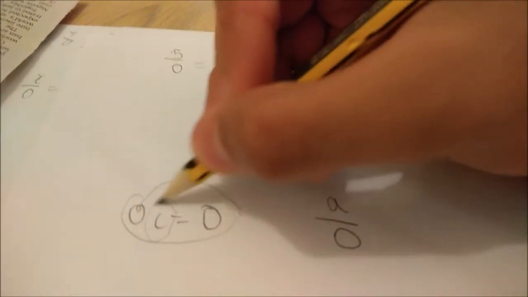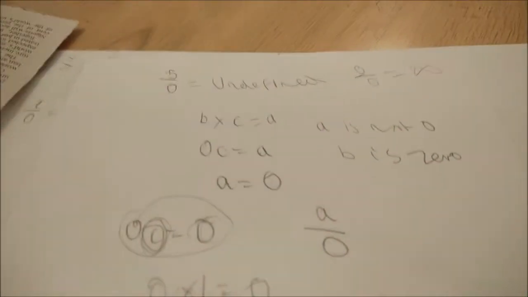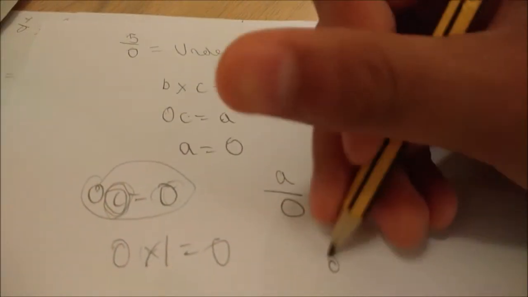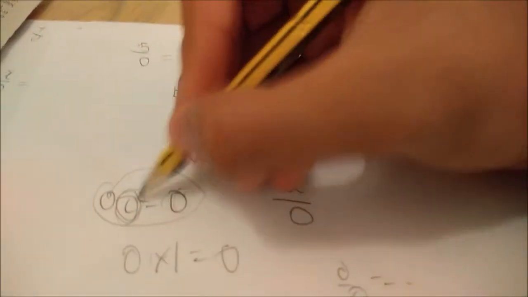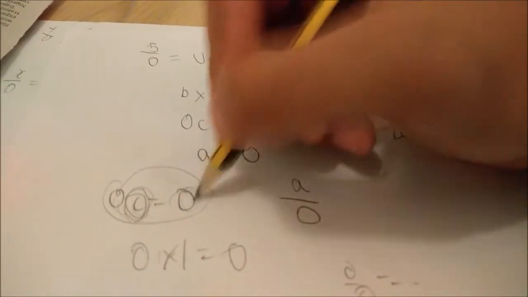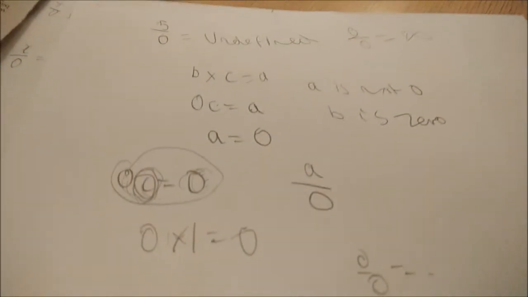So therefore, if 0 times C equals 0, we need to look for a C value which makes this equal to 0. However, any C number can make this equal to 0. For example, any number in the world, 0 times 1 equals 0. Hence, this shows that 0 by 0 is equal to infinity, because you can multiply any number in the world to just get 0 back. Therefore, this is my first proof.